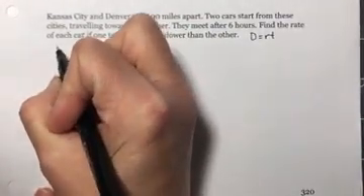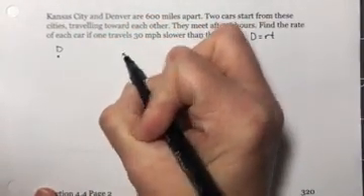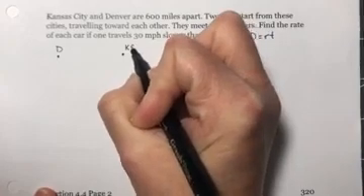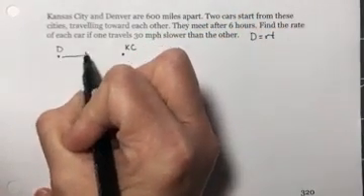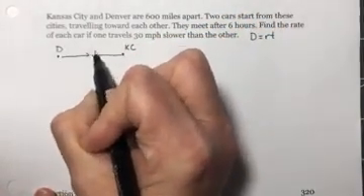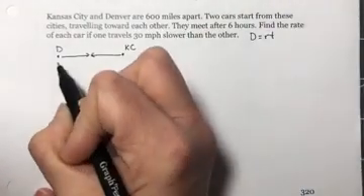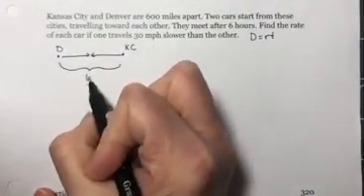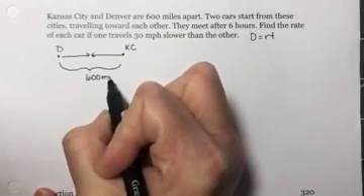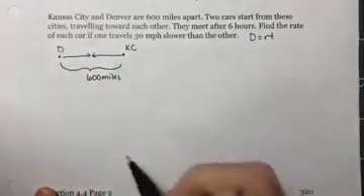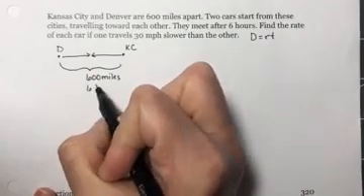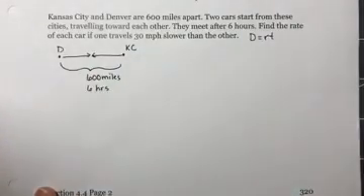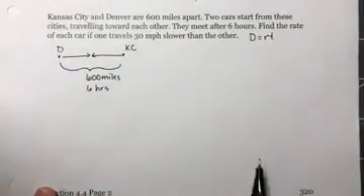If this is Denver and this is Kansas City, they're going to be traveling toward each other and they're going to meet somewhere. We want their total distance to be 600 miles. We know they travel 6 hours. We're asked to find the rate of each one.